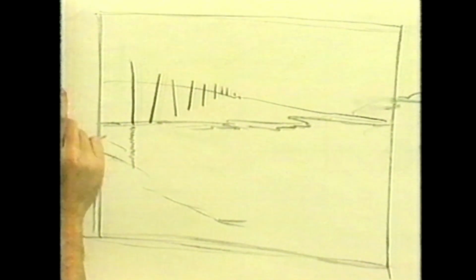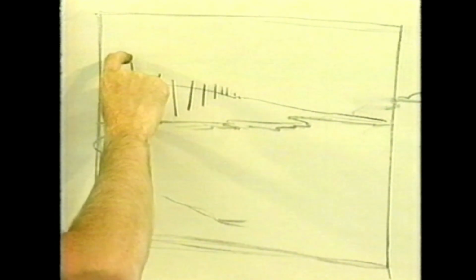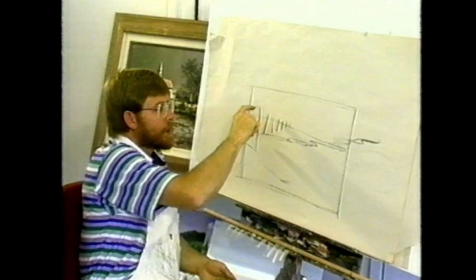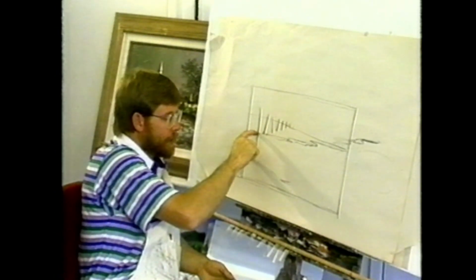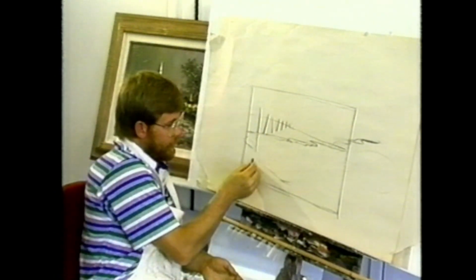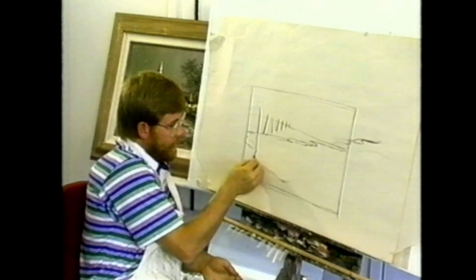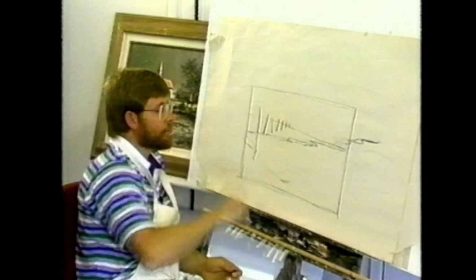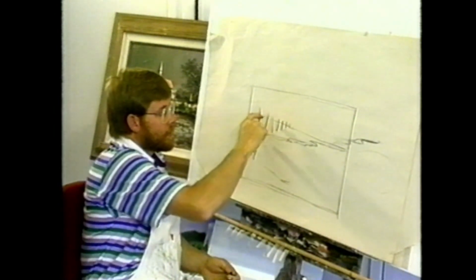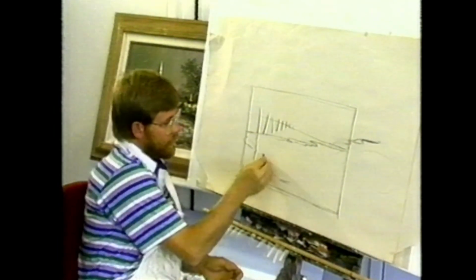The way you determine how long a reflection is, you take your finger and you measure it. You start right at the bottom of the object. There's a little dot right there. That's how long that particular reflection would be. All right? Same thing with this one. Let's go like this. This little dot right there.